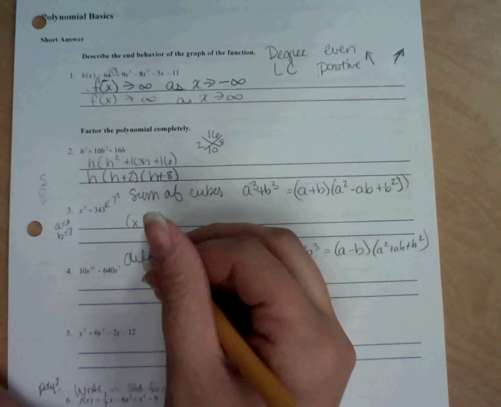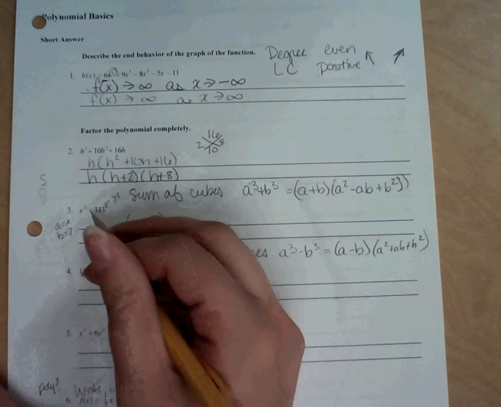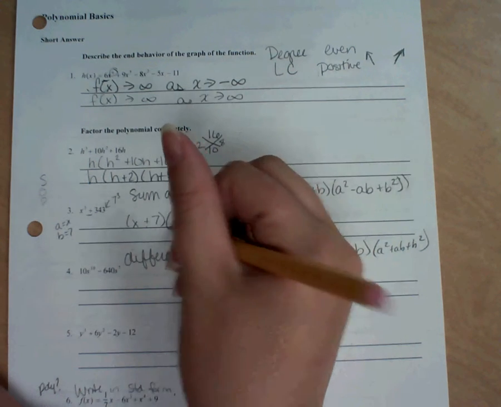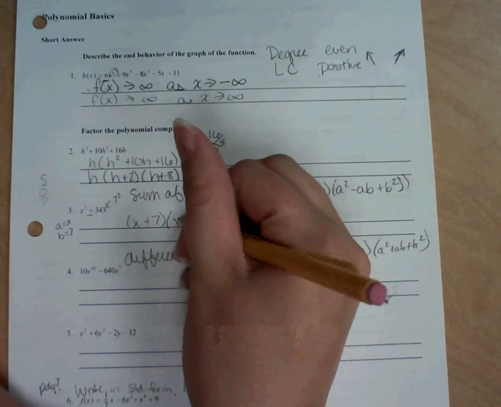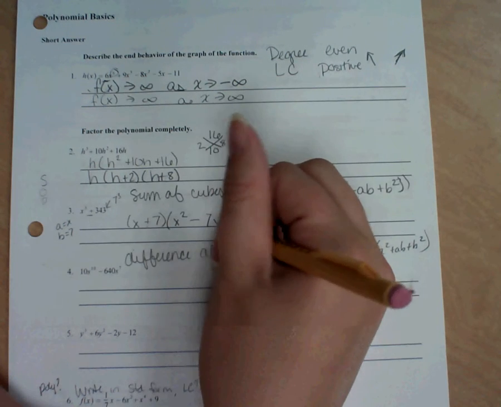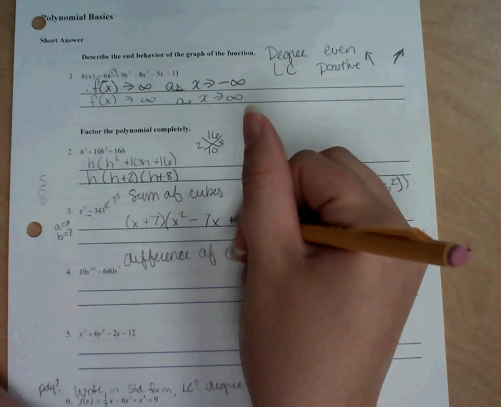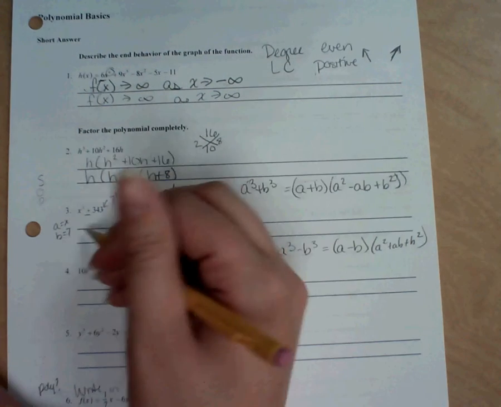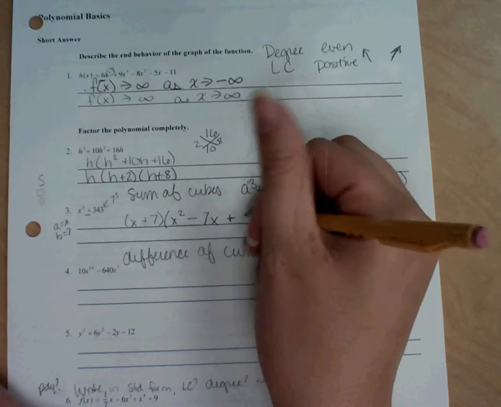Remember, this first symbol is the same as is right here. My next symbol is going to be opposite. So I'm going to have x squared minus x times 7 is 7x. And then this last operation is always plus, and then 7 squared. So 7 times 7 is 49.